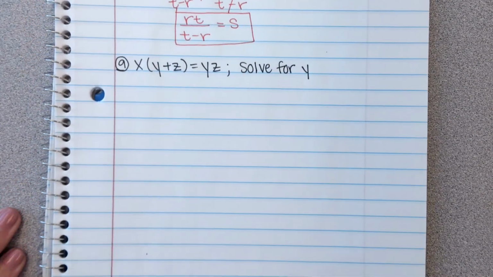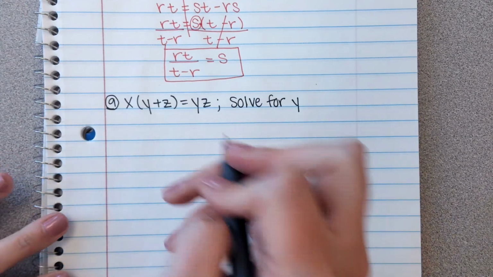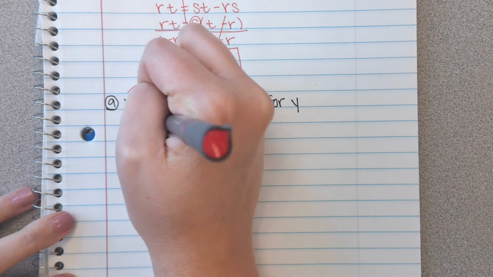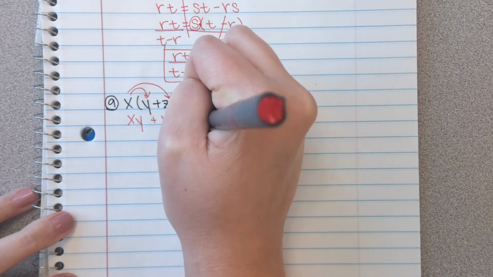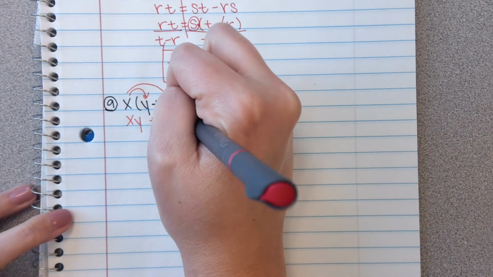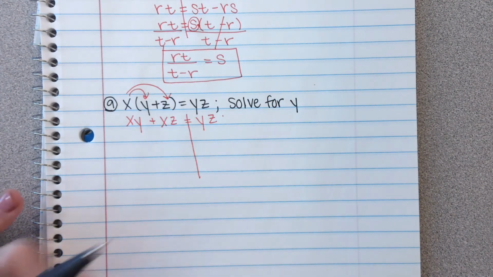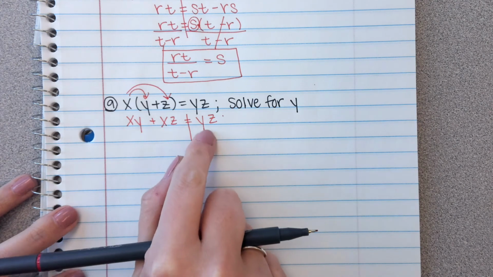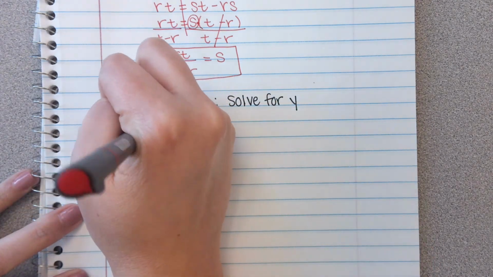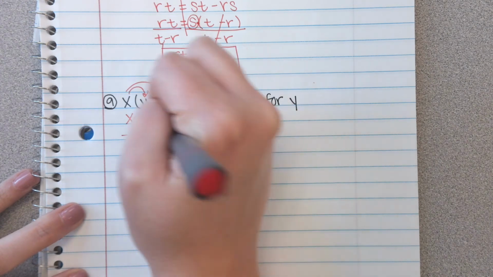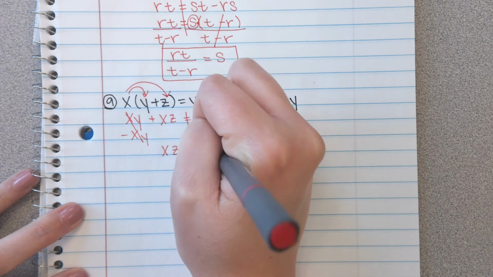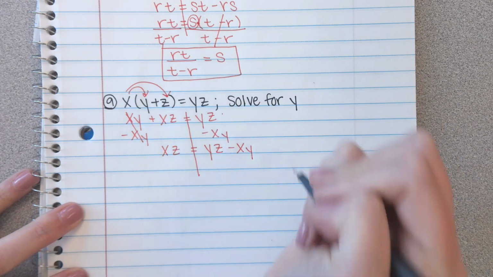Okay? Number 9, we're going to do the same kind of thing. So first we're going to distribute. So XY plus XZ equals YZ. And we're solving for Y. So we need all the Y's to go to one side. So I'm going to move my XY over here with YZ. Okay? So minus XY. And I've got XZ equals YZ minus XY.